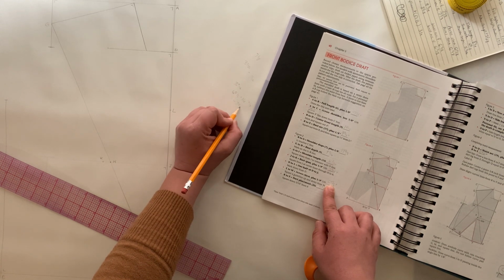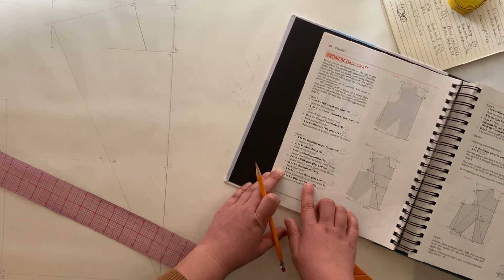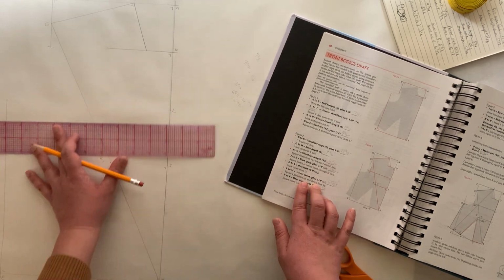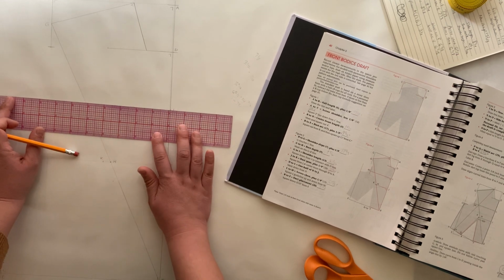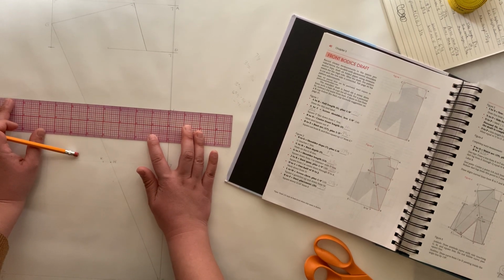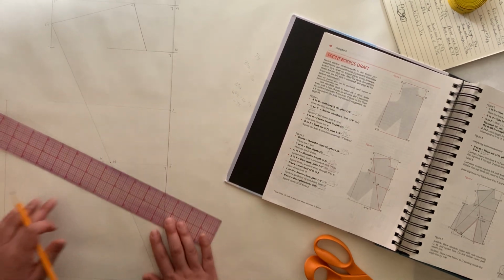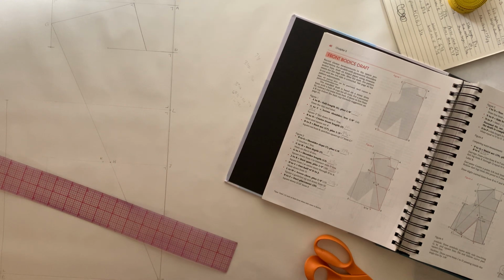So 6 7/8 is going to be my across the shoulder, and that's going to be squared up, and it's going to be squared from the center front. Go ahead and I'm just going to make a perfectly squared line across, and then I'll measure. So perfectly squared line there, just so that again I can indicate those are all squared.